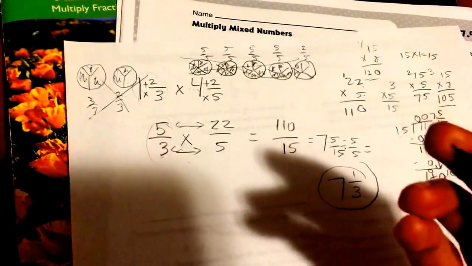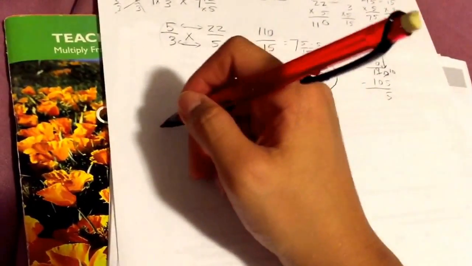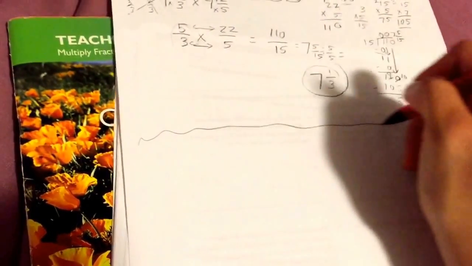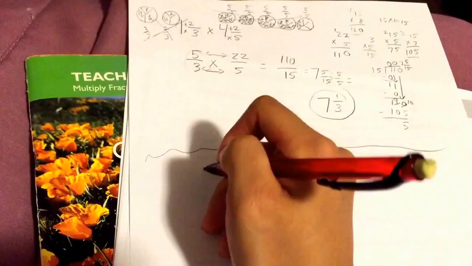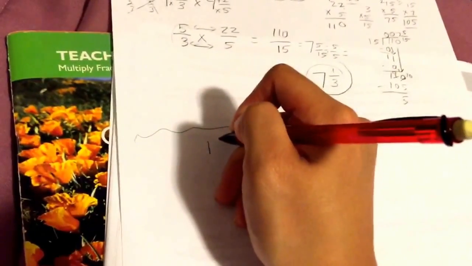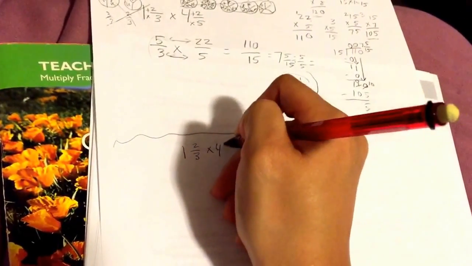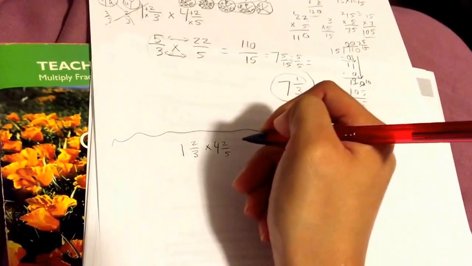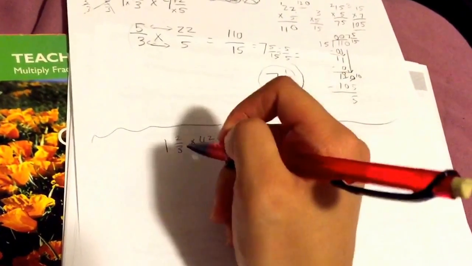If you need to, feel free to rewind anything, or you could look at way number 2. Way number 2 is going to look very similar to strategy number 1. And I'm going to put them right next to each other so you can see the difference. We're going to start with the same problem: 1 2/3 times 4 2/5. The first step is going to be exactly the same.